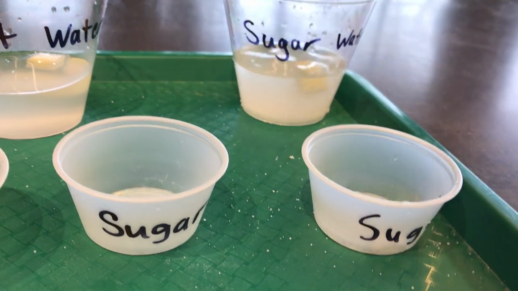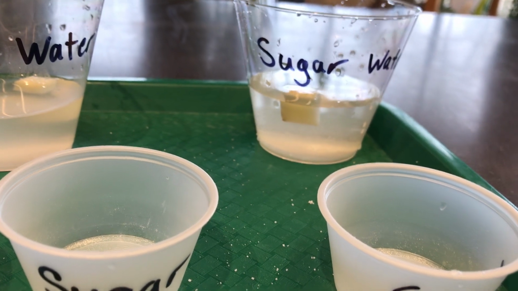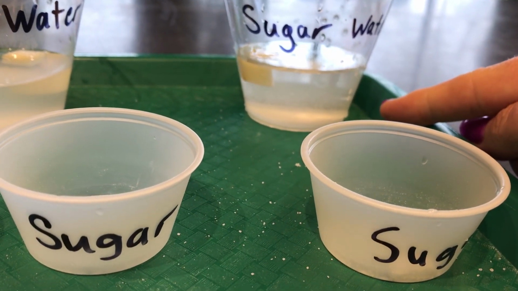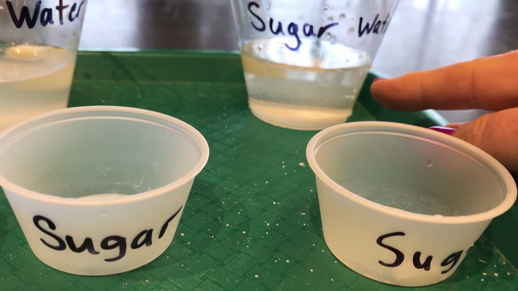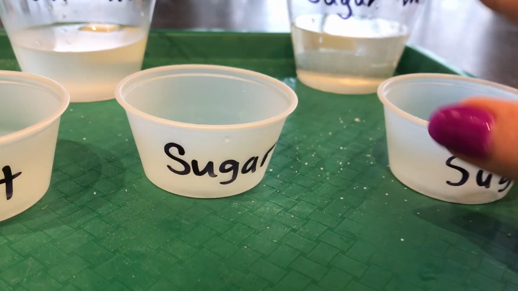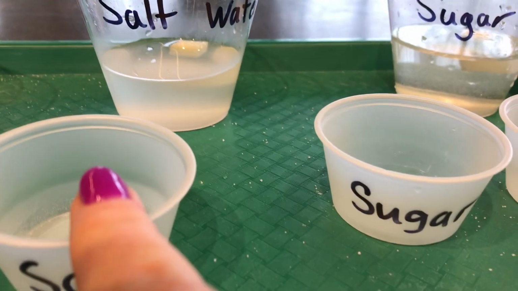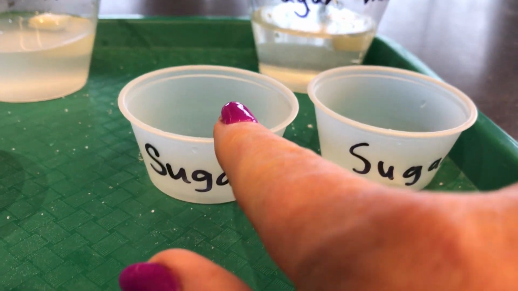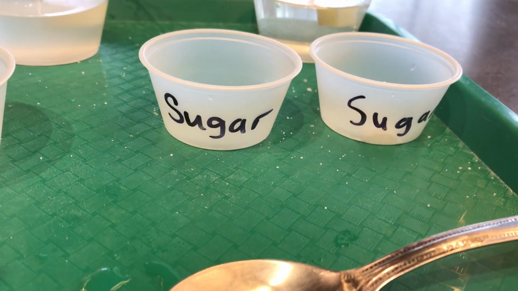So I bet if I stop stirring, look, now the potato is floating because we put enough sugar in that now that sugar water is denser than the potato, so the potato floats. Because we had to put in twice as much sugar to make that happen, we know that salt was denser than sugar. By adding that sugar, we made it denser than a potato.